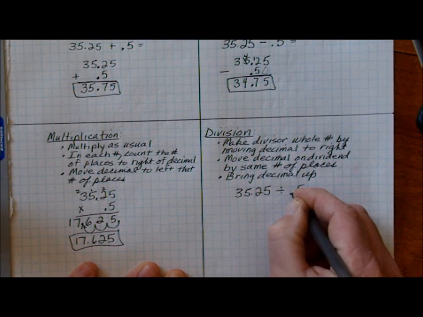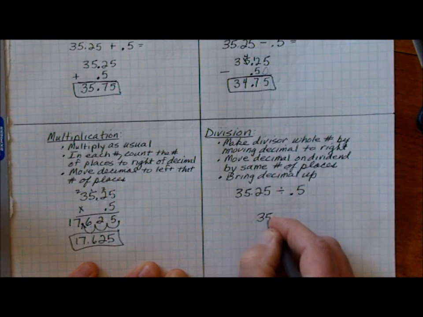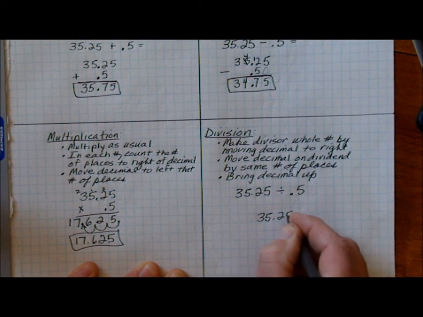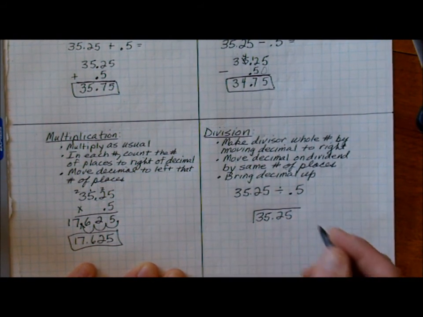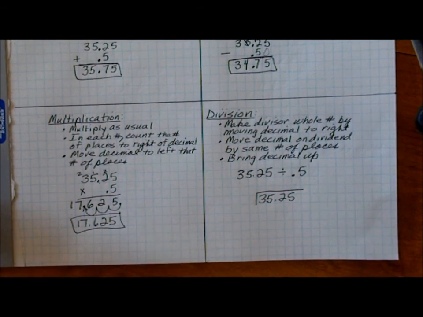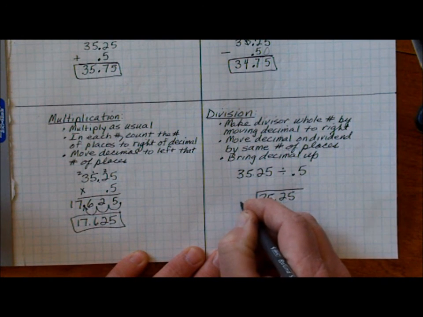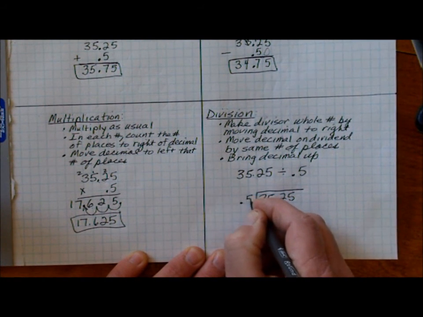So first of all, the 35.25 goes in the garage, if you're familiar with that analogy. So it goes in the garage. The 0.5, the divisor, goes outside the garage.